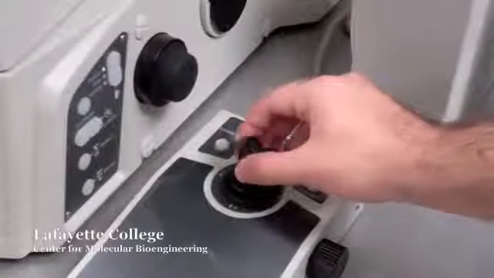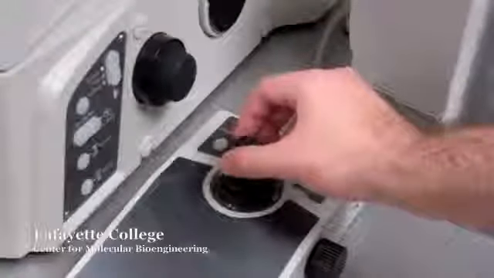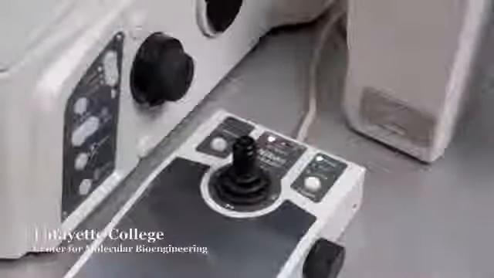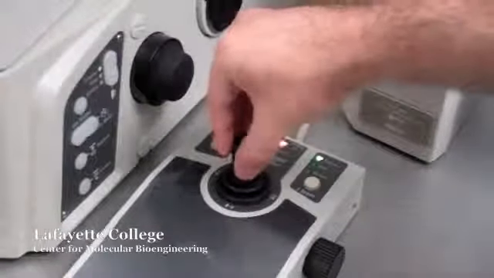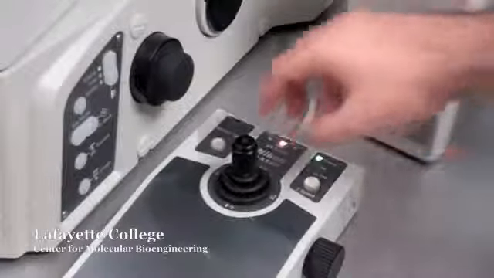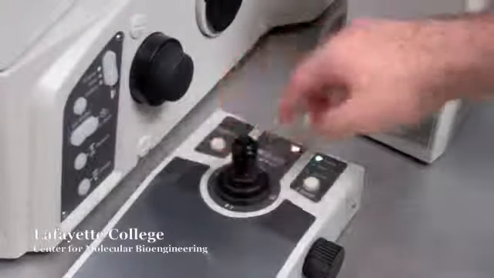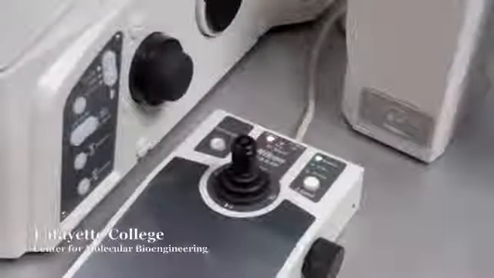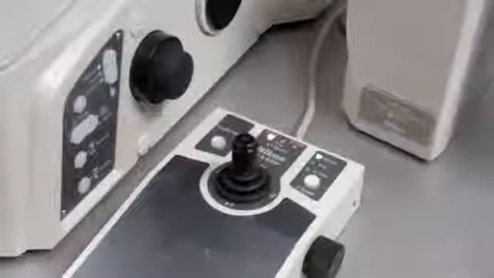The stage can be laterally positioned in the X and Y directions using the joystick. You can also twist the joystick to adjust between coarse, fine, and extra fine motion. The Z focus can also be adjusted from the joystick using the knob on the right-hand side.